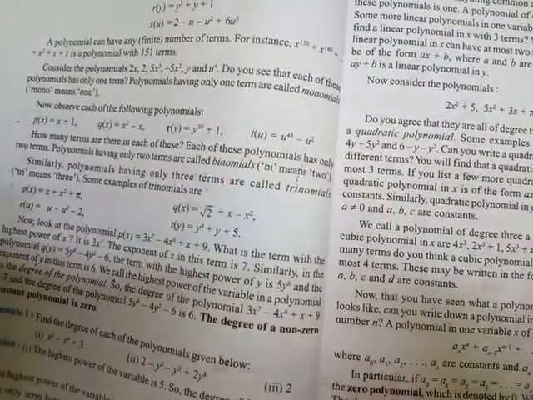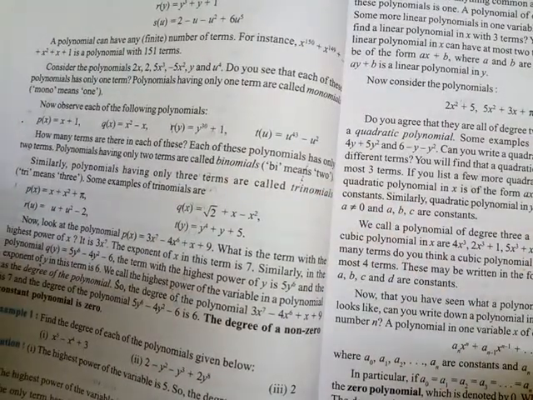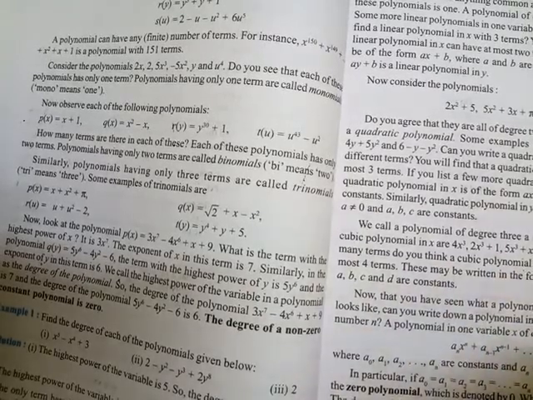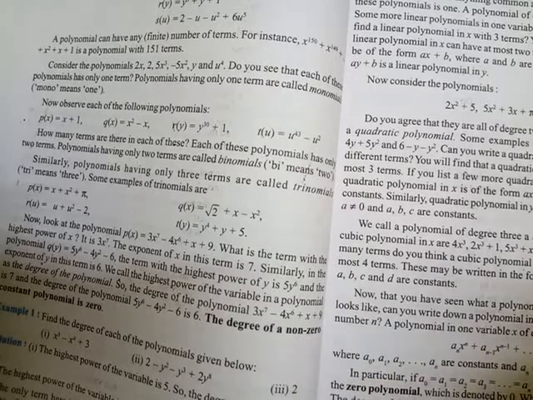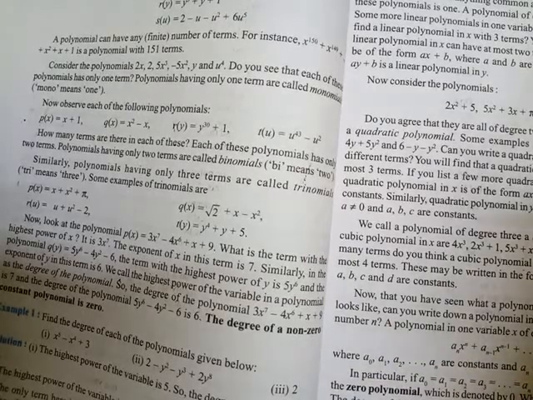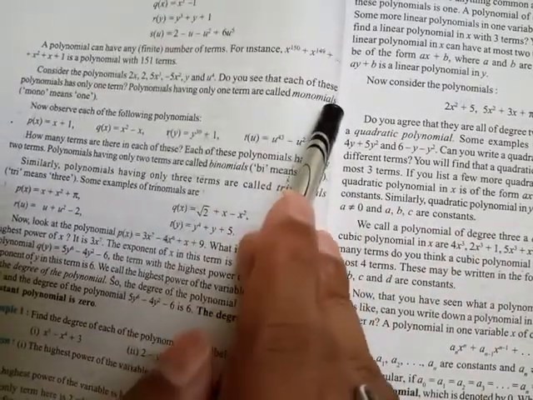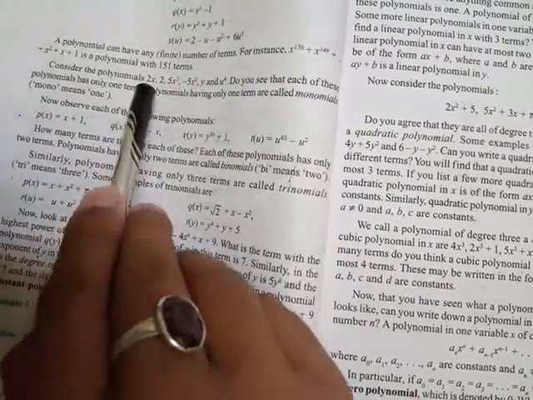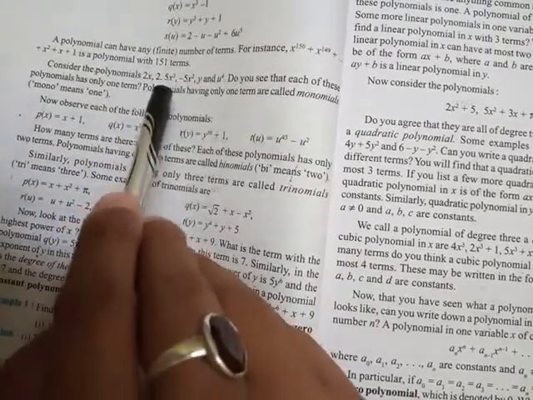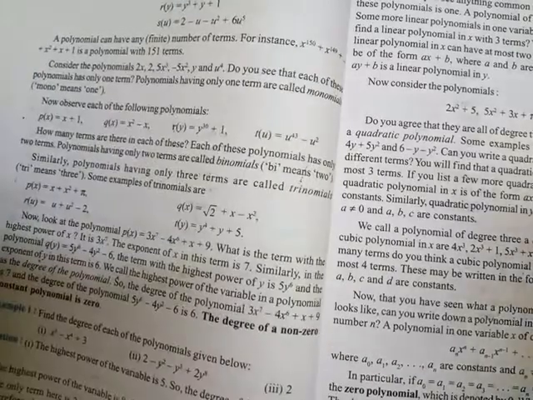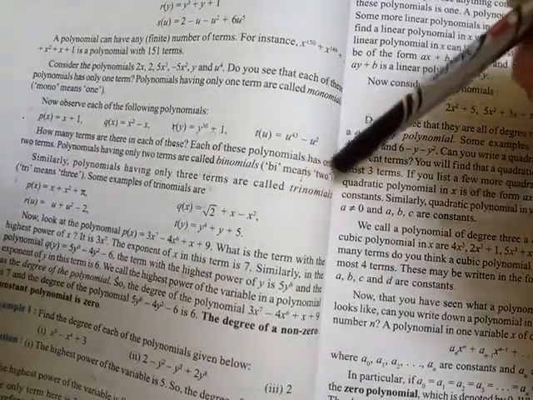Any finite number of terms, which means a polynomial can have only a finite number of terms, which means countable terms, not uncountable. So the next one is monomial. What is a monomial? Mono means one, mial means term, one term. One term means only 2x, or 2, or 5x cube, or minus 5x square. These are all monomials, meaning only a single term.